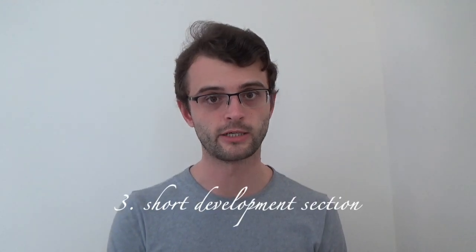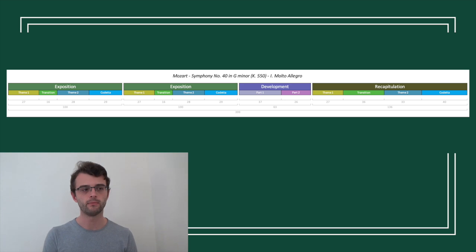Then finally, I think my third key observation was that the development section quite often seems to be the shortest section. Not necessarily by much, and it certainly doesn't have to be the shortest, but it seems quite common. So to show you what I'm saying, but hopefully without labouring the point, I'm going to go through a few examples. Starting with this Mozart piece.